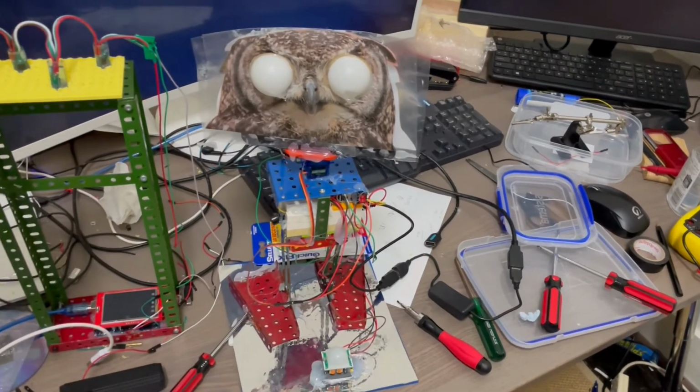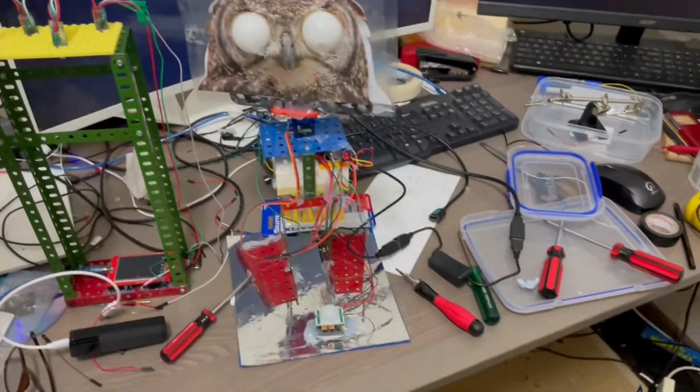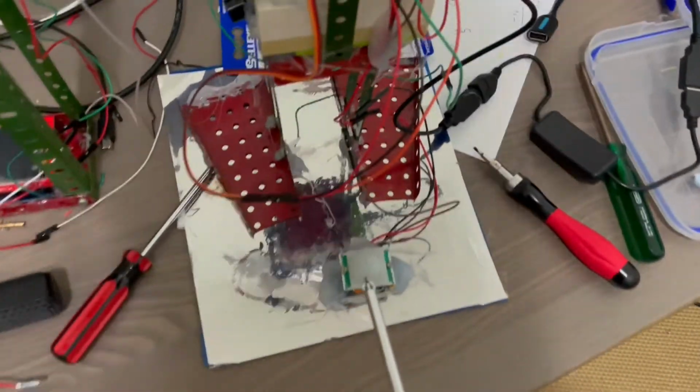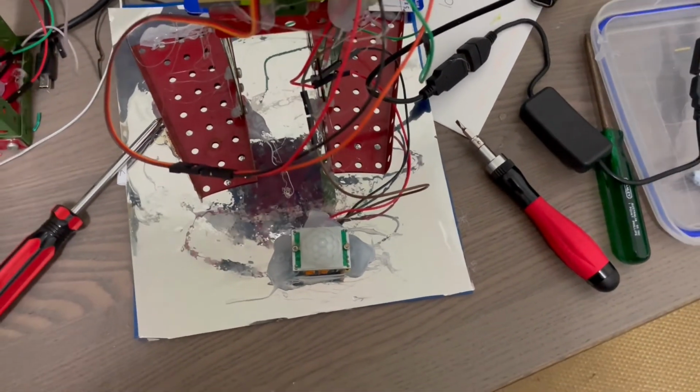Hello everyone, I finished the scarecrow, the owl, to scare away the pigeons, and this is it. So it's got the motion sensor here at the bottom, which is going to detect if there's a pigeon nearby, hopefully.